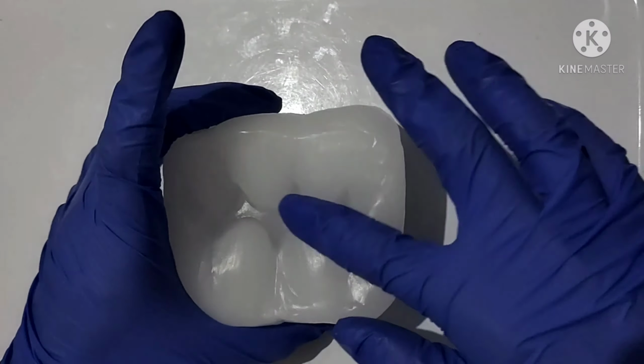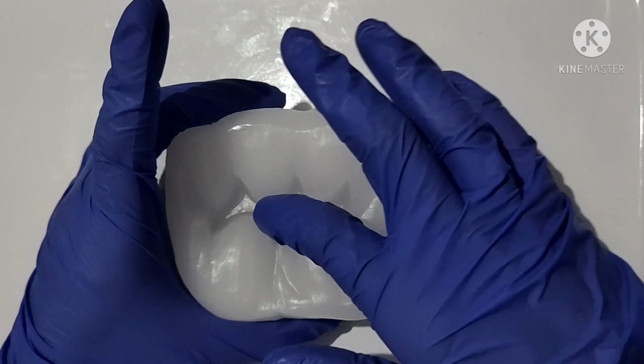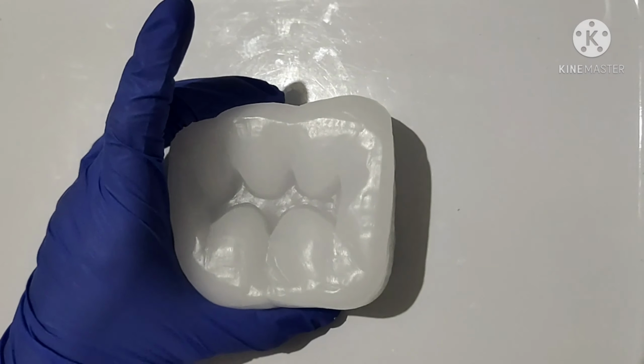And then the finishing of enamel walls. Again, it is rounded. And then the toilet of the cavity. The prepared cavity should be free from all debris. No disinfectant should be used to clean the cavity, and don't desiccate.